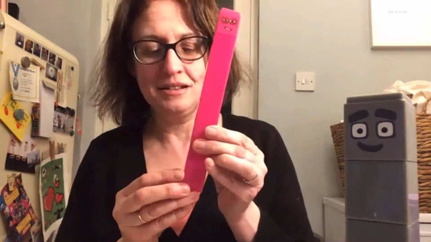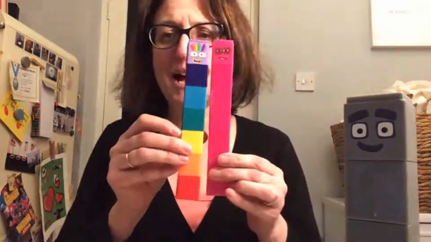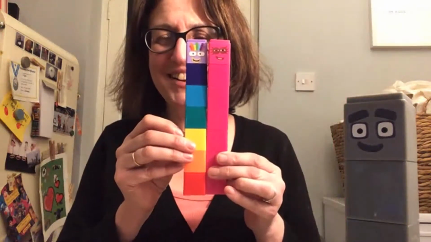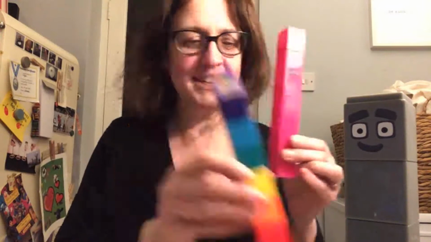And how many have I got in this hand? Can you remember the parts of 8? 7 and 1. 7 and 1 make 8. We'll just check that that's a 7 by using the rainbow to match. They're exactly the same height, aren't they? So it is indeed 7.